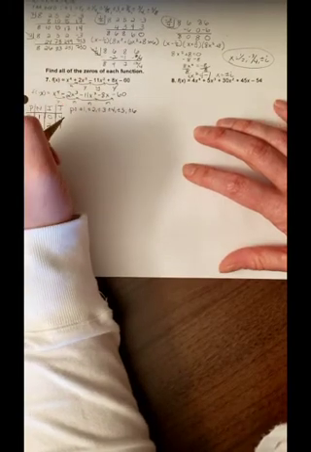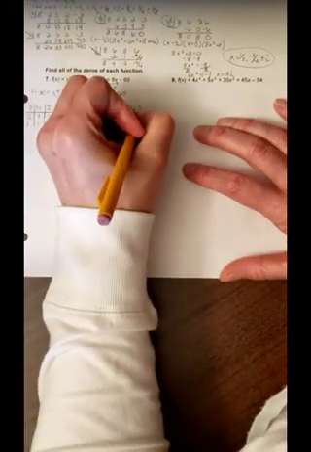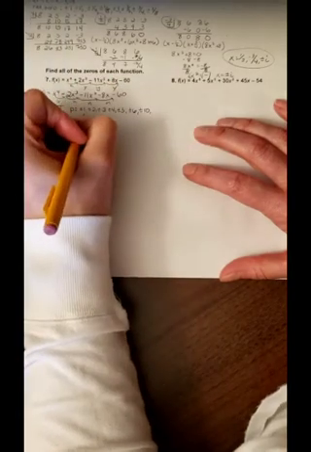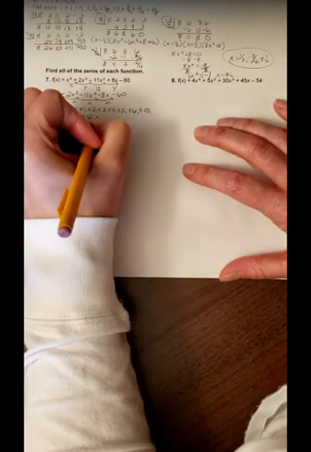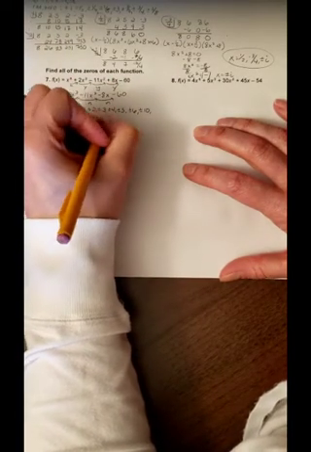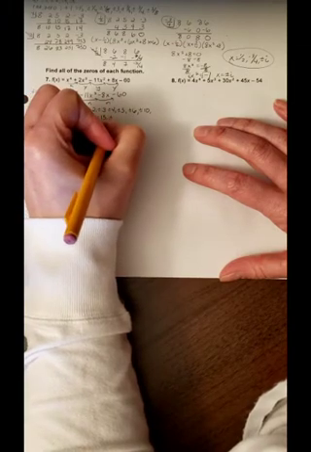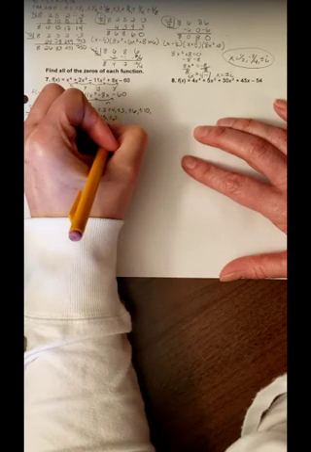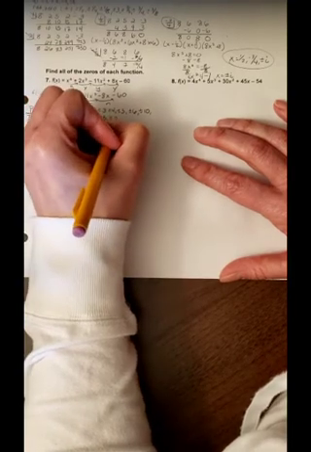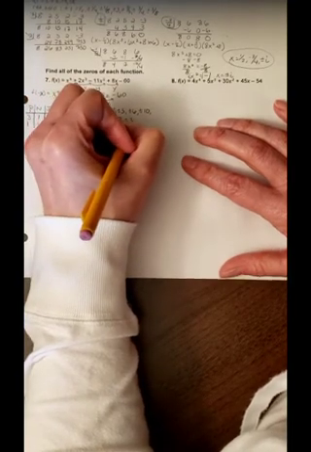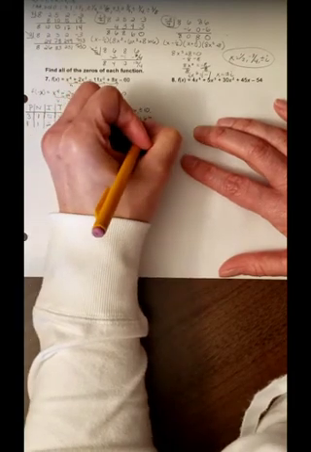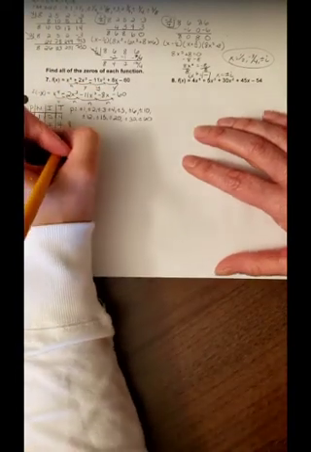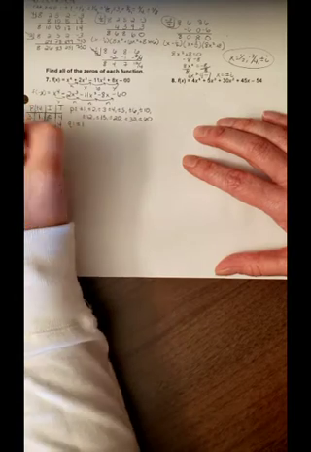No 7, no 8, no 9, plus or minus 10, 12, 15, 20, 30, and 60. And then, of course, Q is just plus or minus 1.